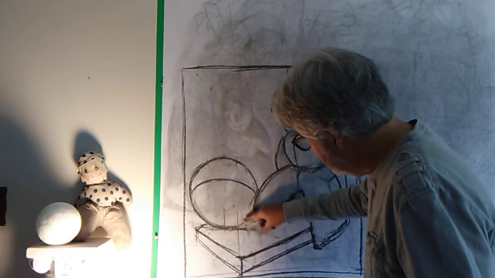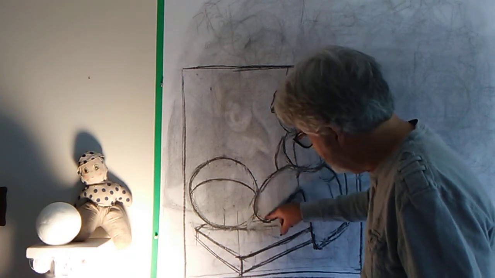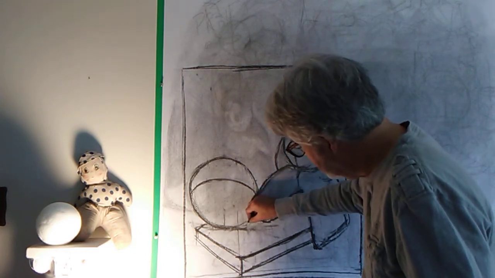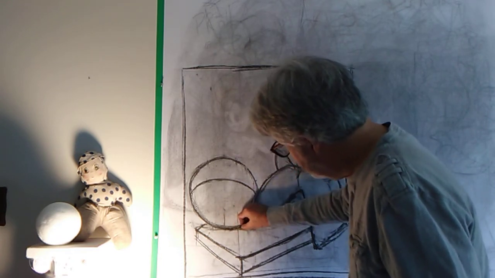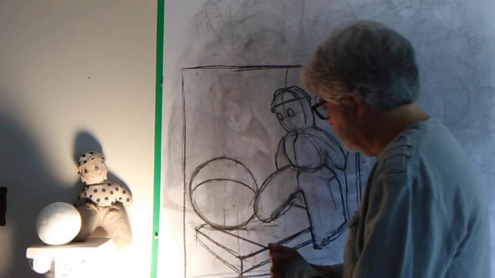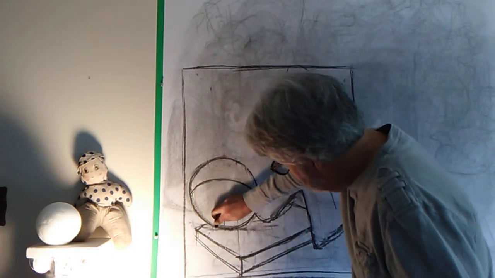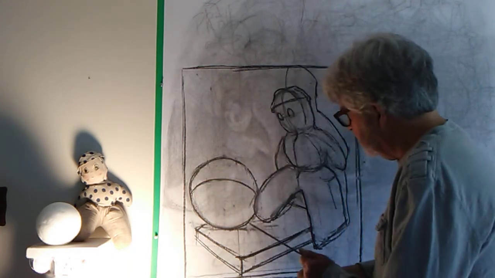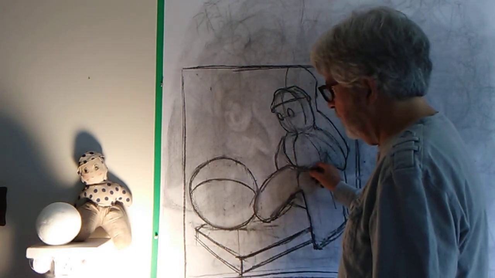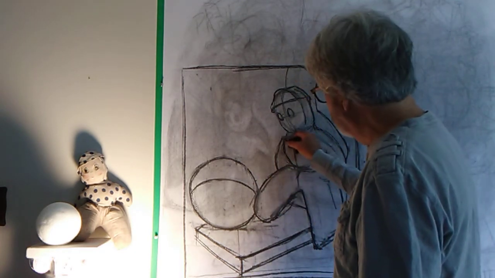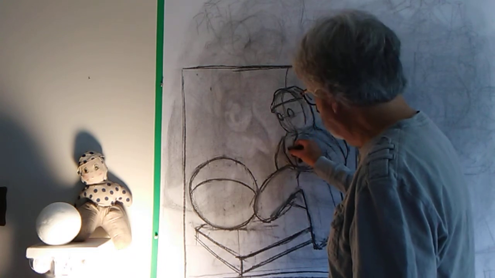So in that case, I'm going to get rid of a little bit of the cast shadow under here purposely. So if you need to edit some things for the benefit of the drawing, we do it. Okay. So now we've got that in place. Now, what I'm going to begin to do is place the shadows here. For the most part, I'm going to keep it real simple.